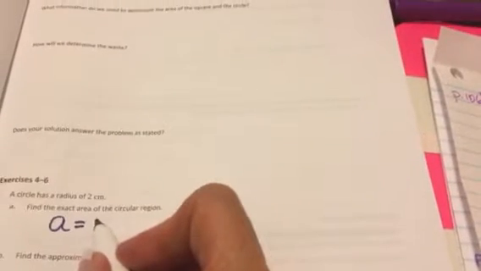Of a circle. Area equals pi r squared. Now don't get it mixed up with the circumference of a circle. Those are the ones you use for circumference. Okay? So you got to clear your mind today.